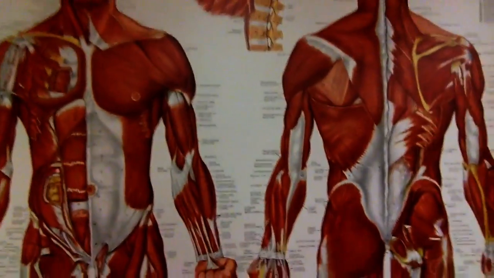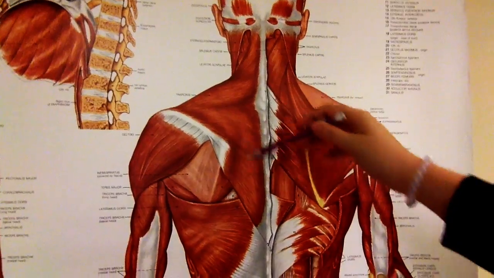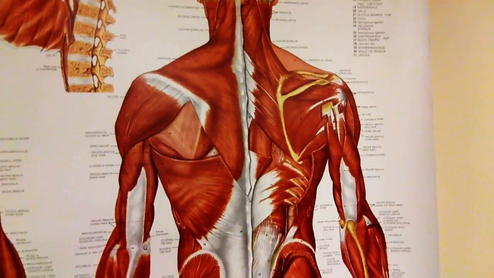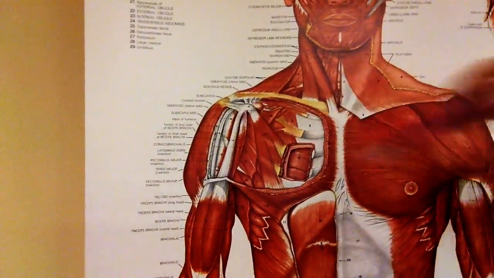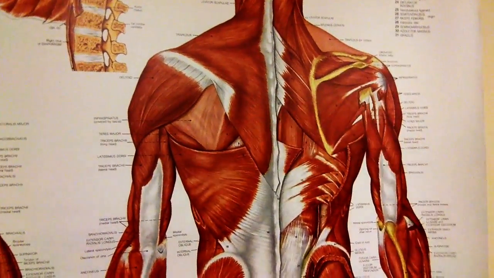The next movement we are going to show you is depression. Depression is defined as the downward movement of a muscle. The prime mover of this movement is the inferior fibers of the trapezius, the extending part, while the synergists are the pectoralis minor, latissimus dorsi, and serratus anterior.